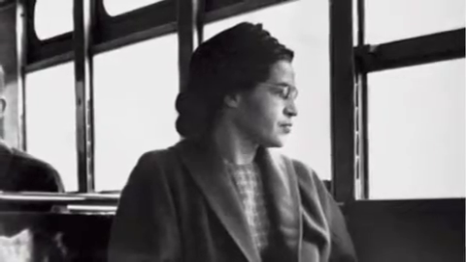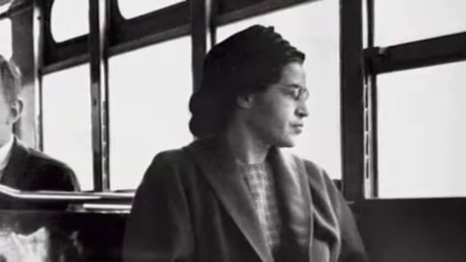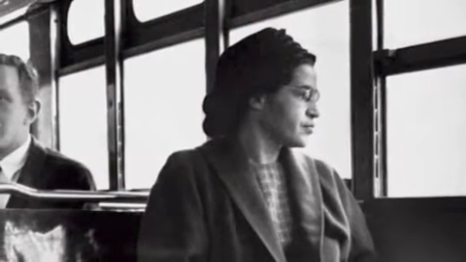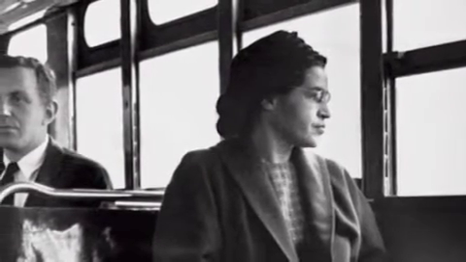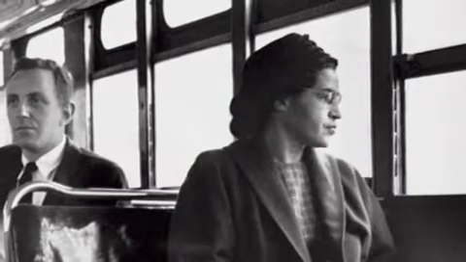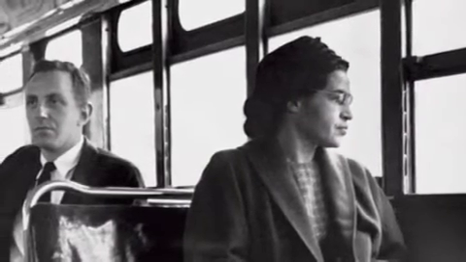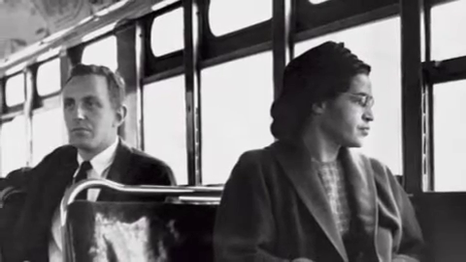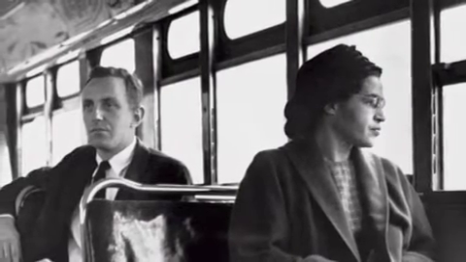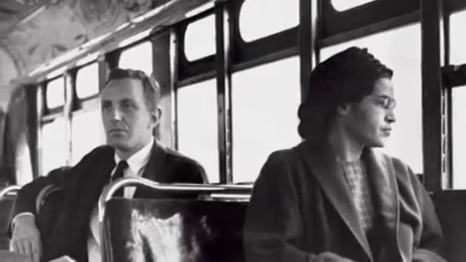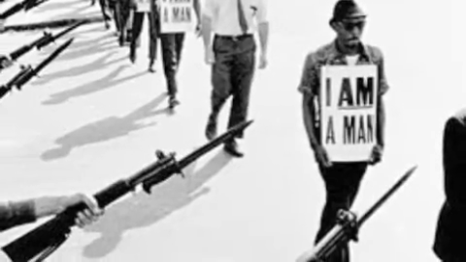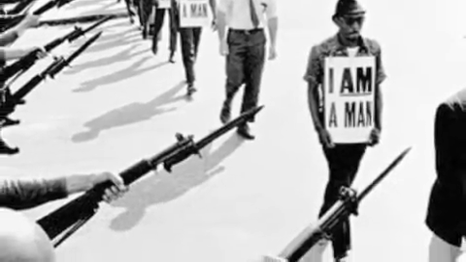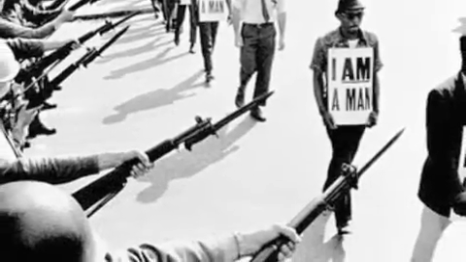The next year in Montgomery, Alabama, Rosa Parks refused to give up her seat in a bus and go to the back where blacks were supposed to sit. She was arrested. This caused a protest led by Martin Luther King Jr. The buses were desegregated in 1956. In the following years, the civil rights movement expanded, and there were protests throughout the South.